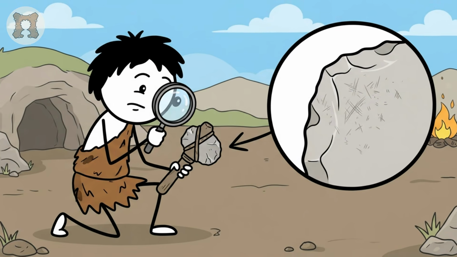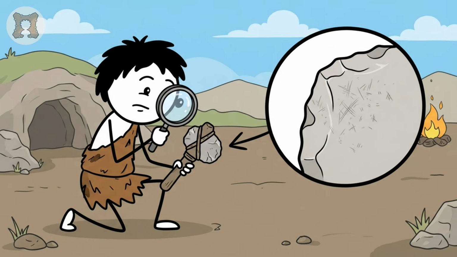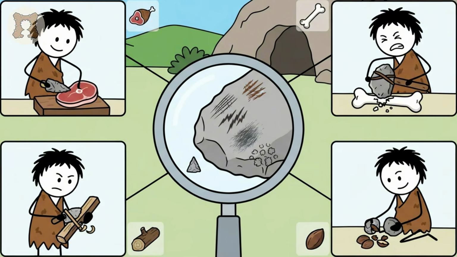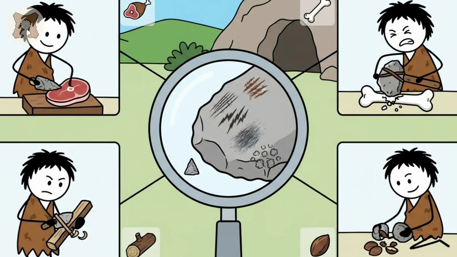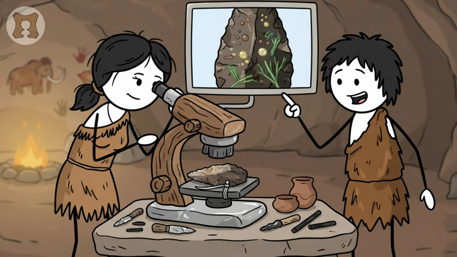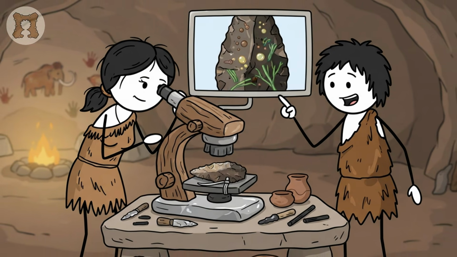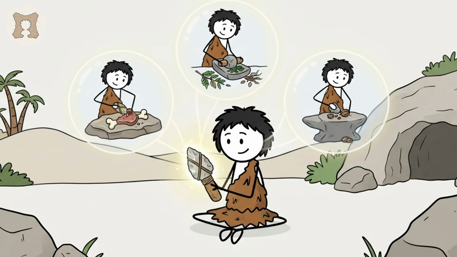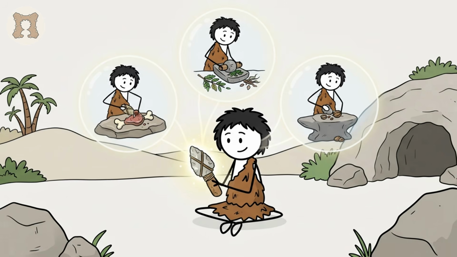The answer lies in scratches far too small to see with the naked eye. Under a microscope, a stone edge may reveal signs of slicing meat, striking bone, shaving wood, or cracking hard seeds. Sometimes scientists even detect traces of proteins, fats, or plant tissue trapped on the surface. A stone that once seemed completely silent can suddenly reveal the menu of the person who held it.